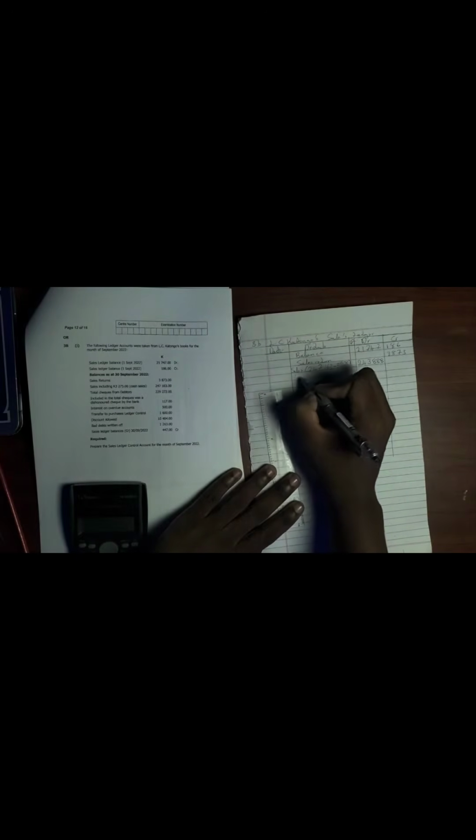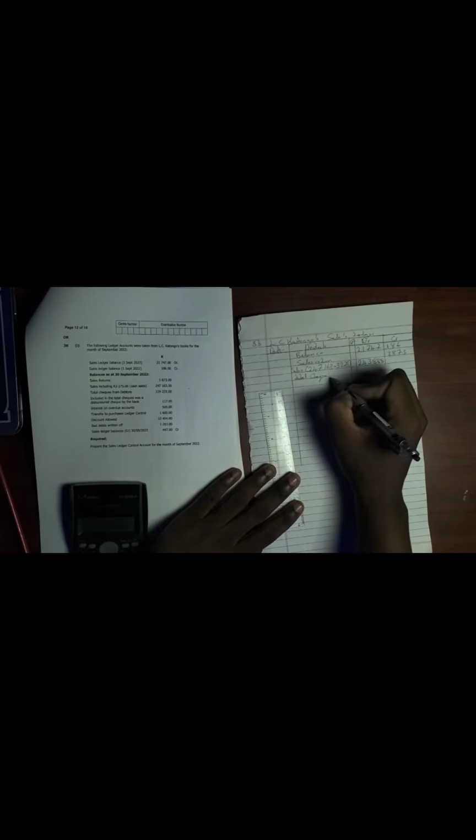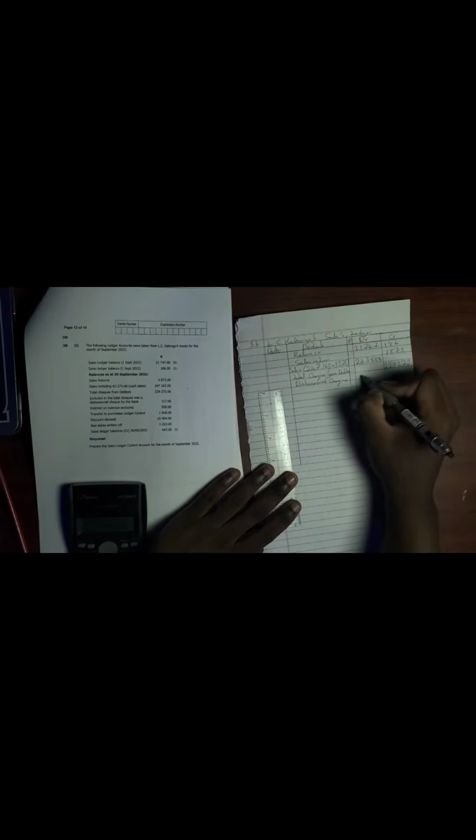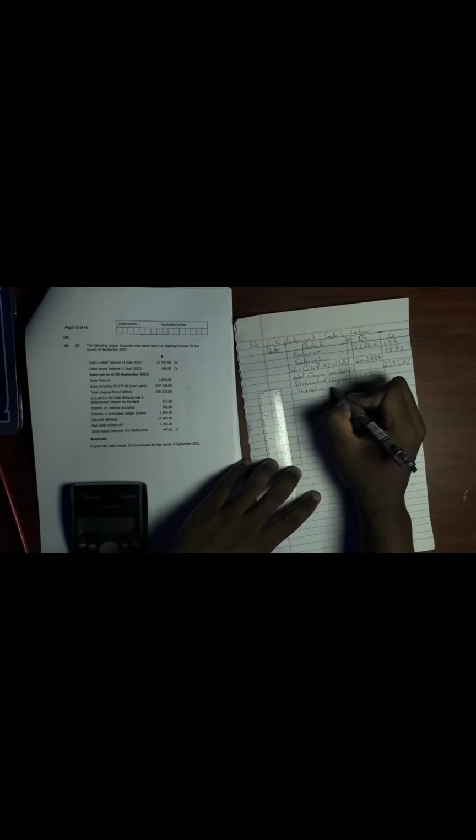Then we go to total cheques from debtors, which is 229,272. Then we have dishonoured cheque, which is 117. Then we have interest on overdue, which is 500.